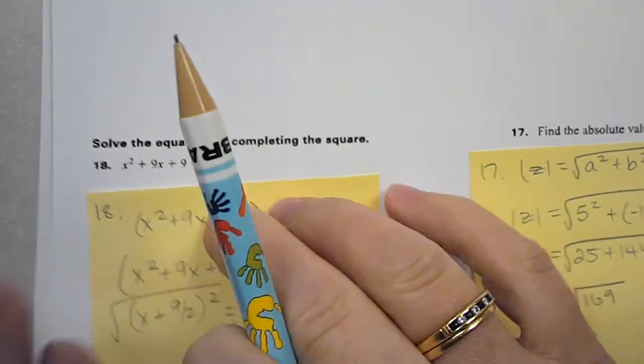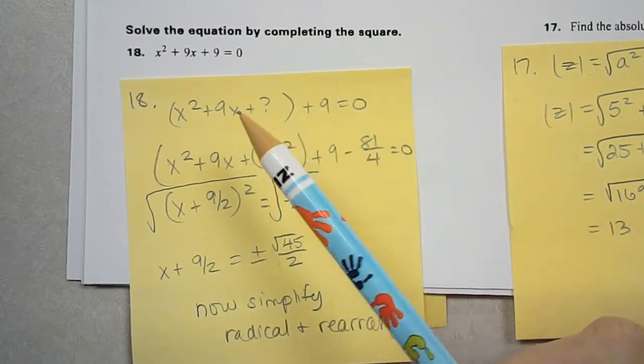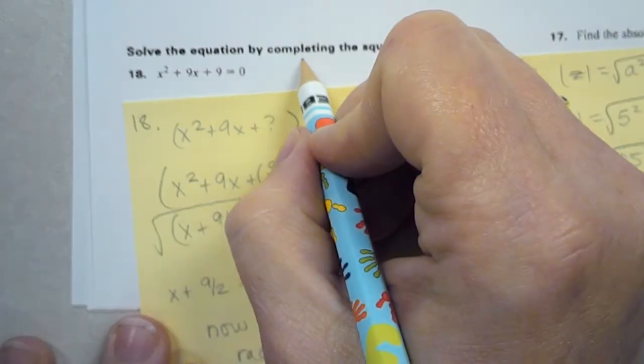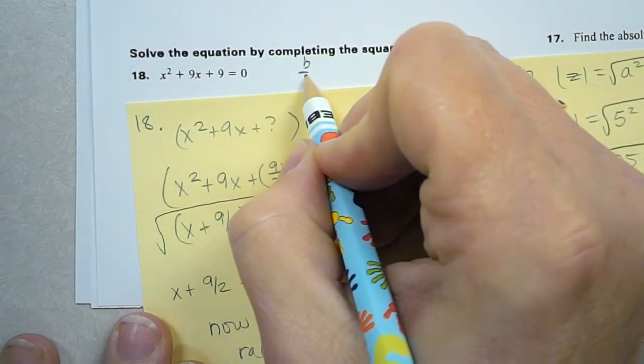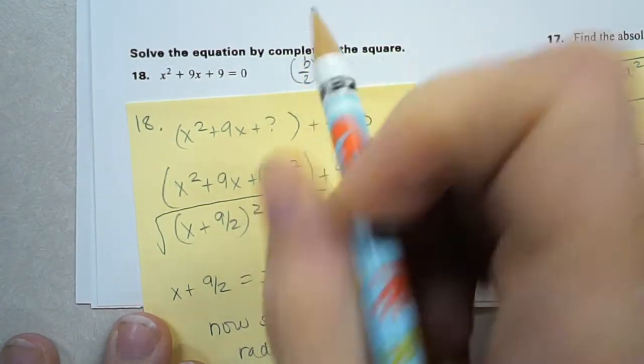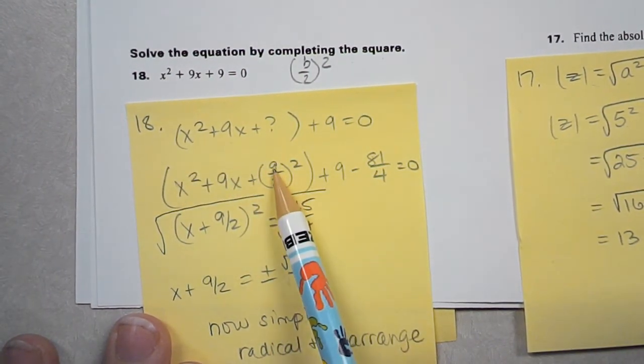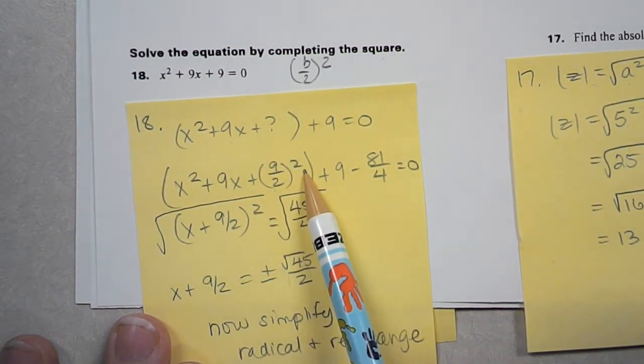Let's look at number 18. 18 asks you to complete the square. Well, completing the square means that you're going to take b over 2 and square it and add it. So what I did was, here's your b. I divided it by 2 and I squared it.